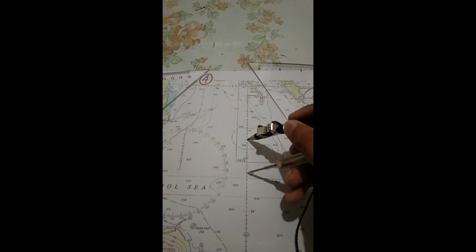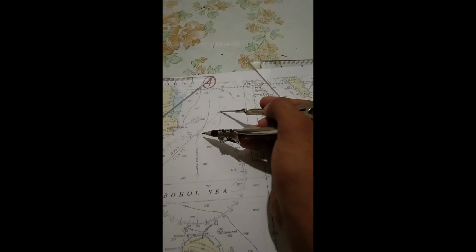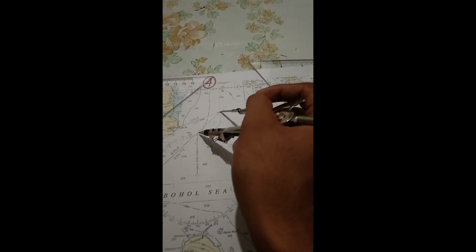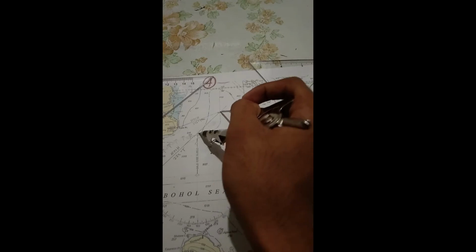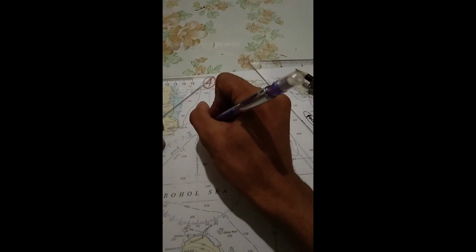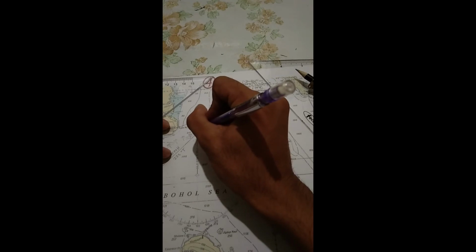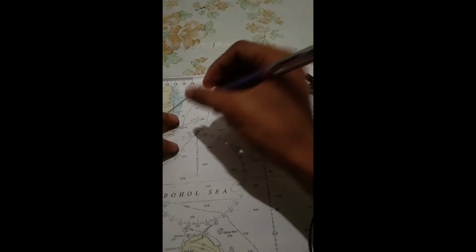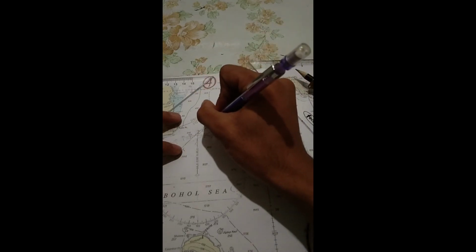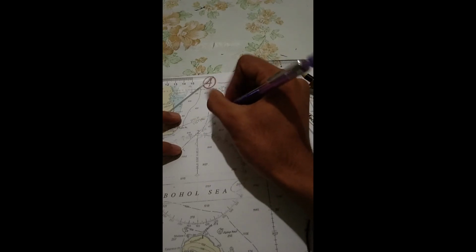So 30 to 40, this one, and then plot your distance run after an hour. Then we make a DR position, this part, and name it DR 10:30 hours.